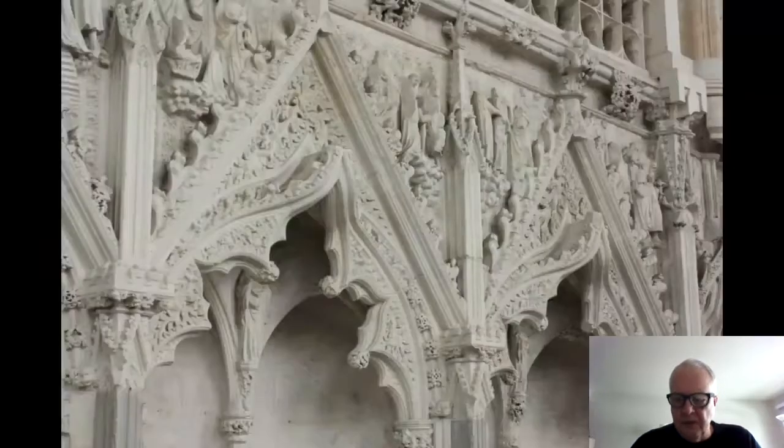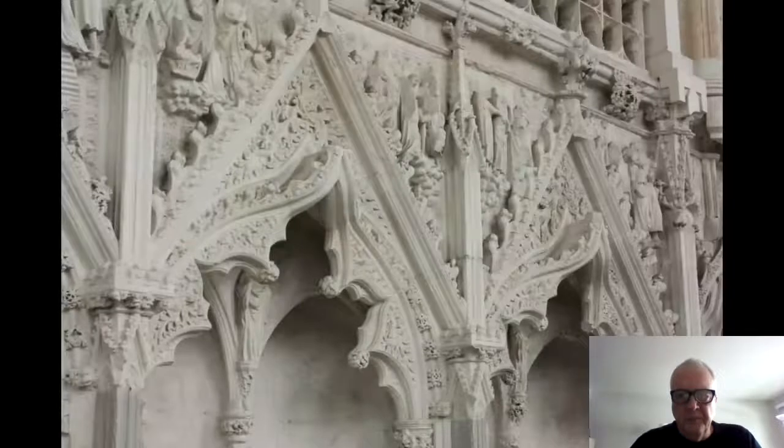There's a Lierne Star Vault, a stone vault up above, with the Liernes forming star patterns with the bosses. It has the largest windows of any building in England. And then it has these elaborate pews down below carved out of stone. These are called nodding ogee arches.